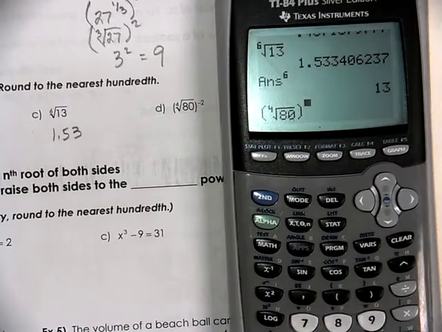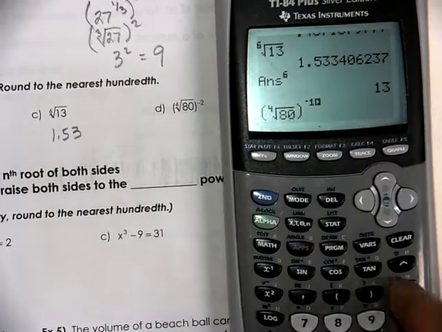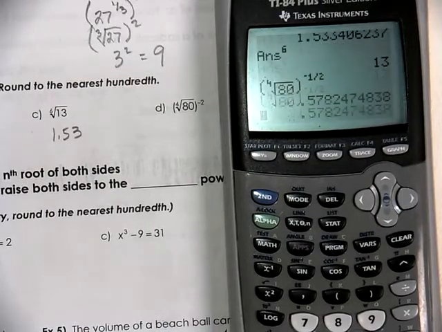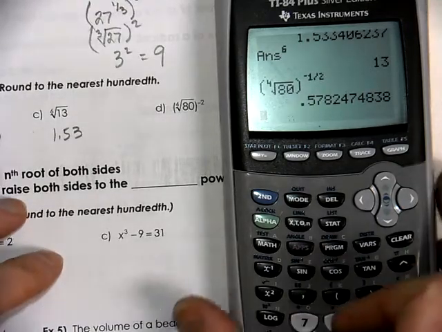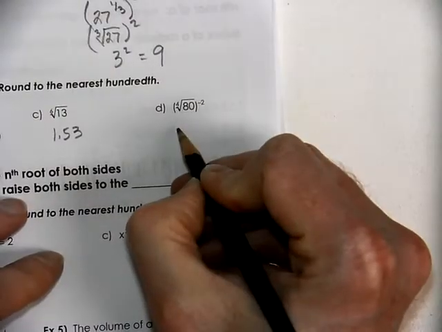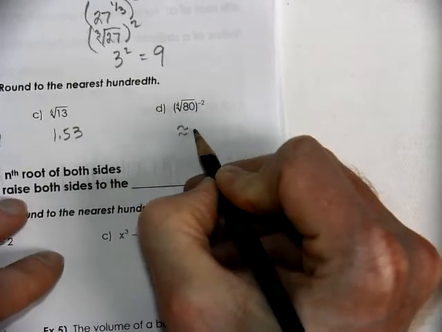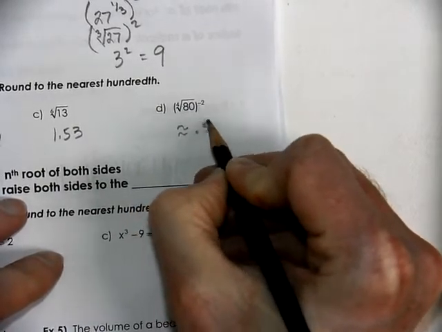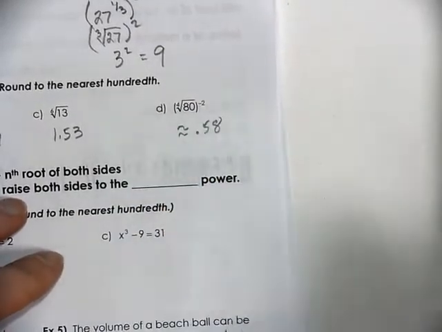Then you could raise that to the power of negative 1 divided by 2. If you're using a calculator, you can just do the calculator work. That's approximately 0.58.